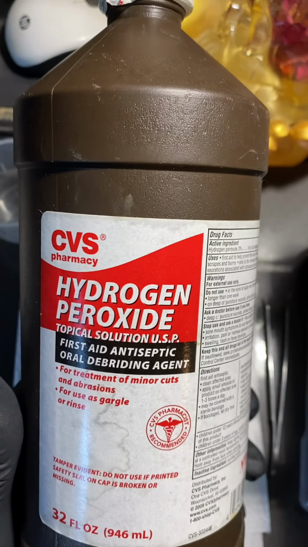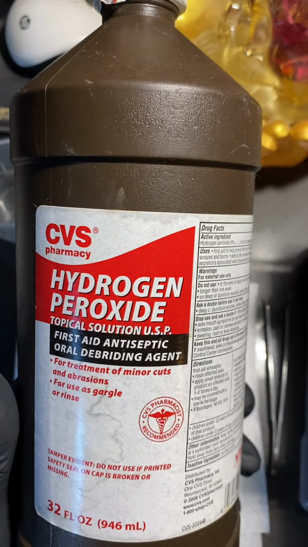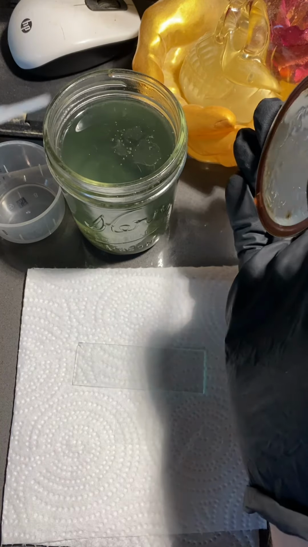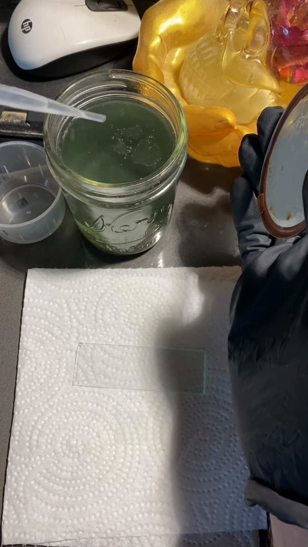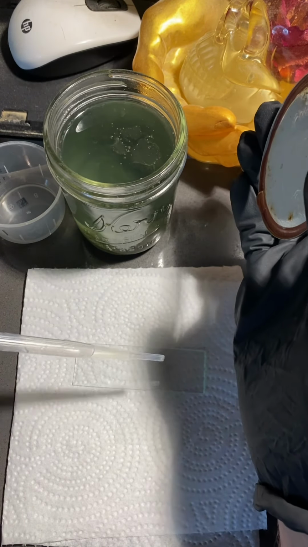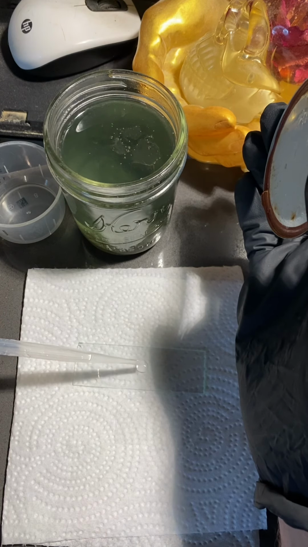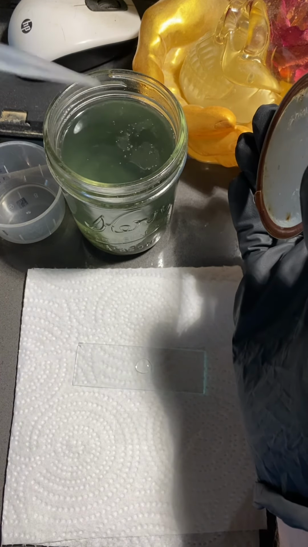Today I wanted to show you hydrogen peroxide under the microscope. I was curious to see if hydrogen peroxide is a good disinfectant. Here I have some pond water that's been sitting on the shelf for over a week. As you'll soon see, there's plenty of bacteria in the sample.